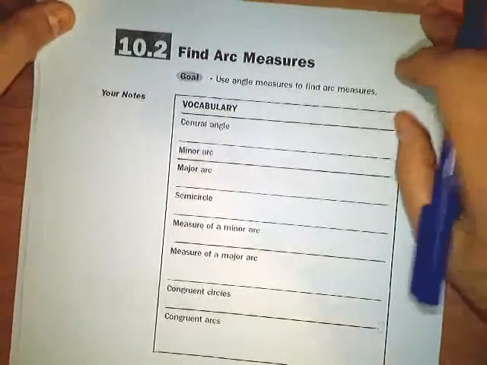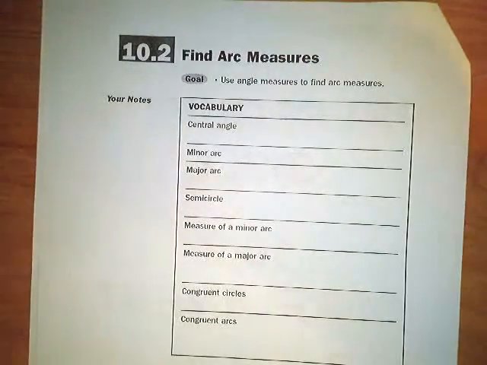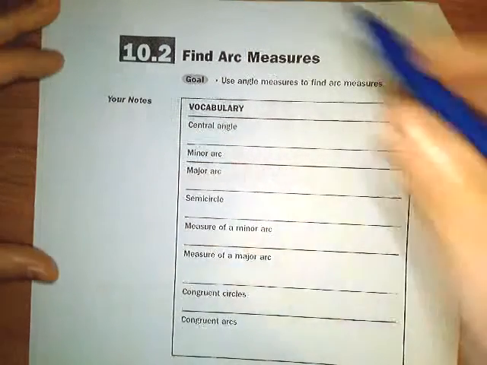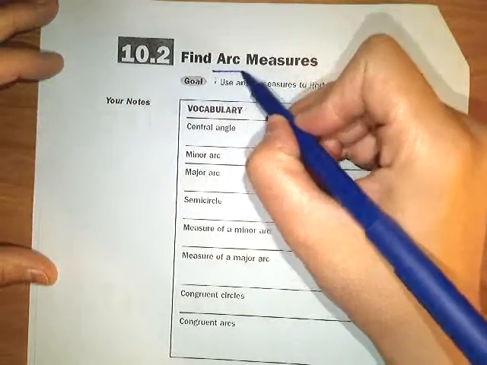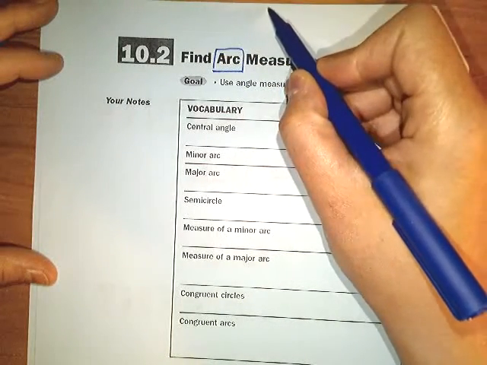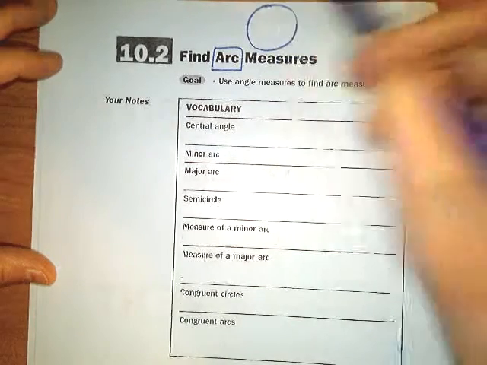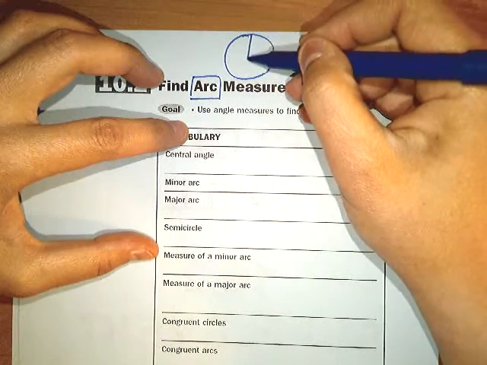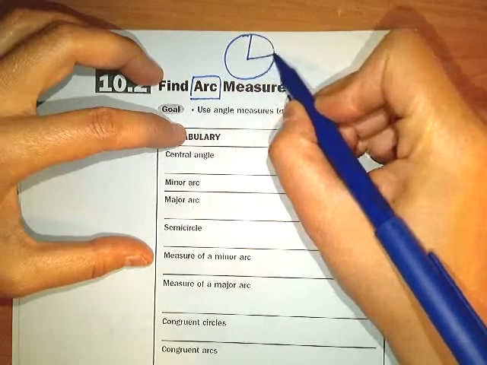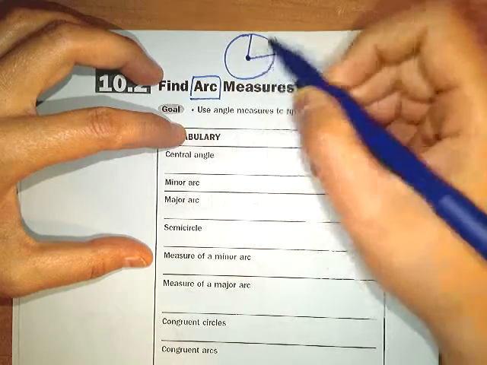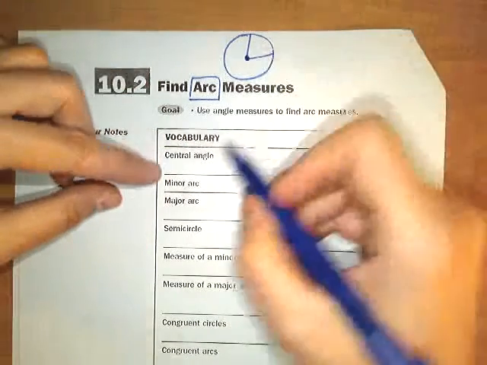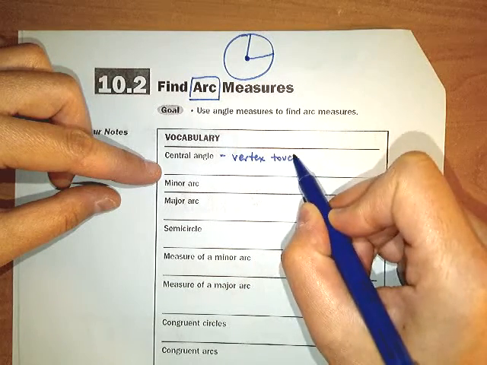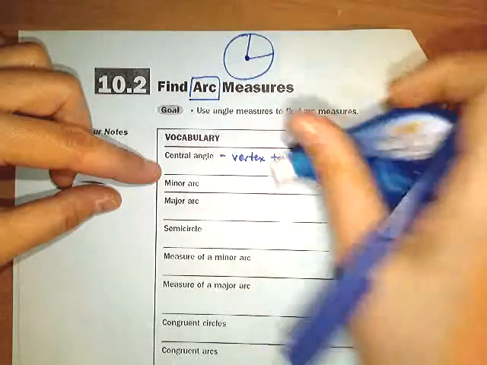What is an arc? Well, an arc is part of a circle. So if I draw a circle and I draw something called a central angle. A central angle is an angle where the vertex is touching the center of a circle, or is positioned at the center of the circle.